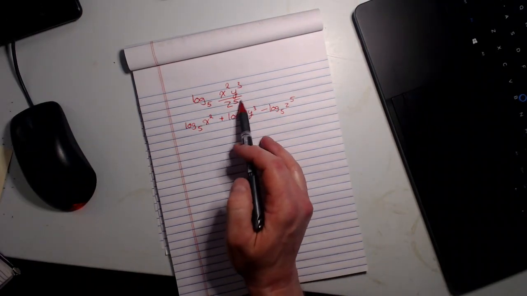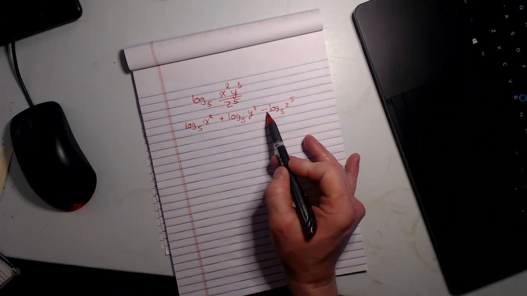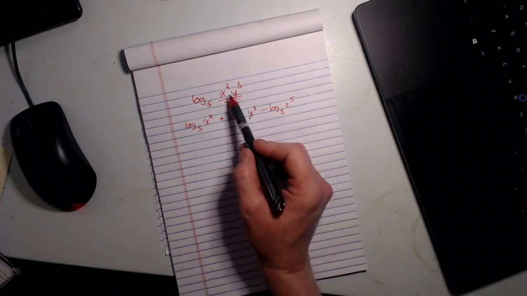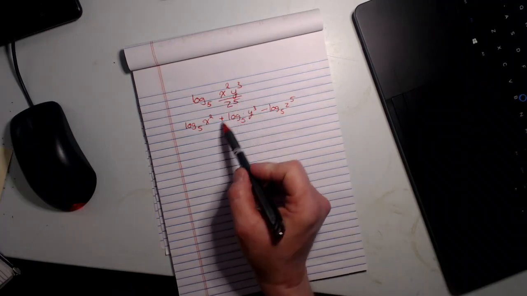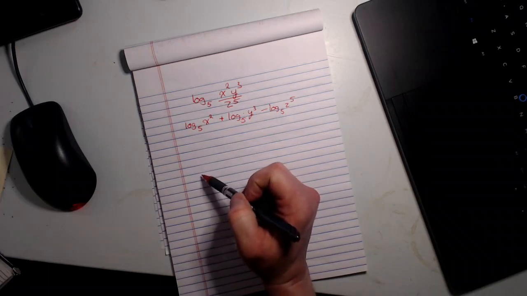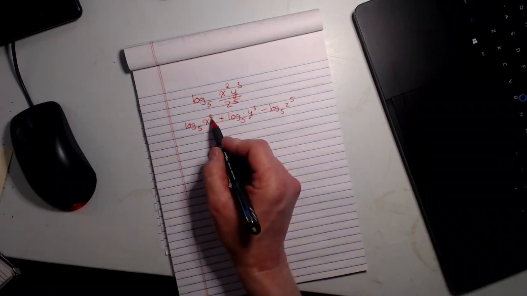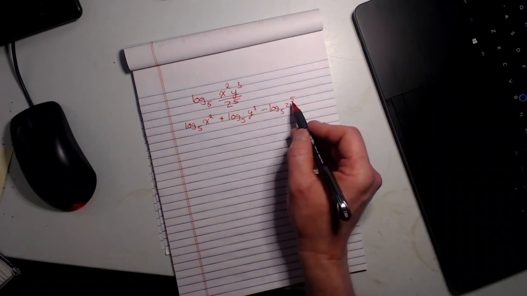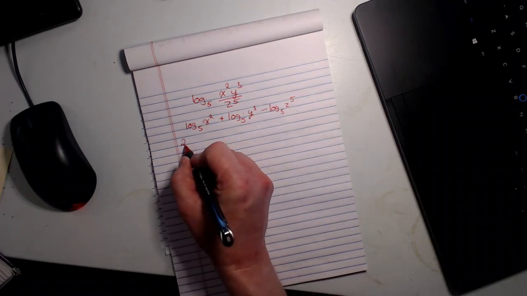Anything that's going to be in your denominator is going to have a negative sign in front of it. Anything that's going to be in your numerator is going to have a plus sign in it. And then we can change using the power rule, and we can bring our exponents down front.